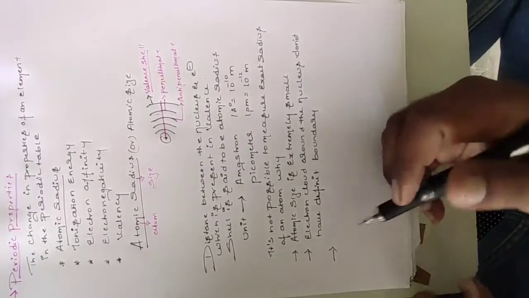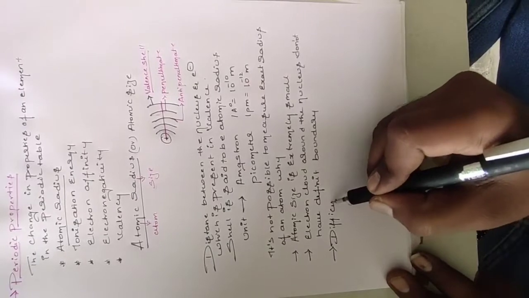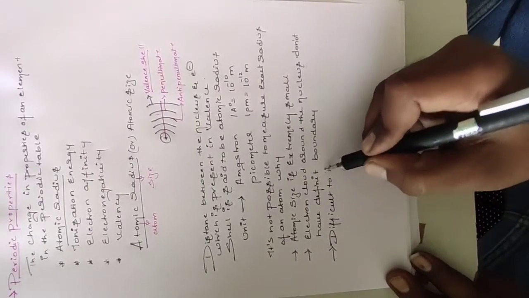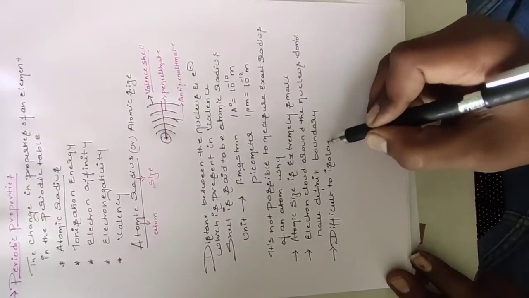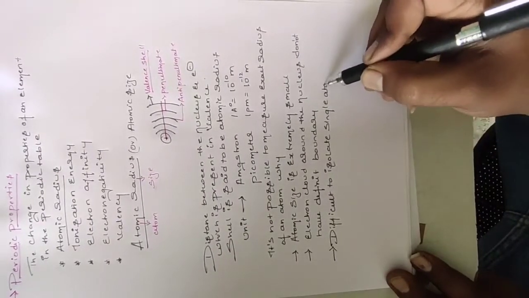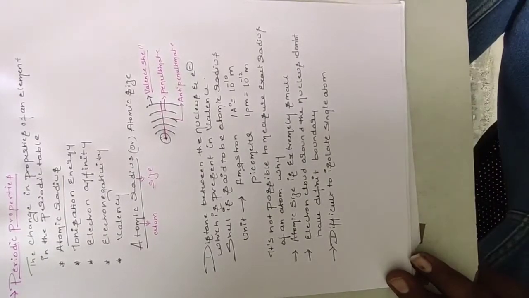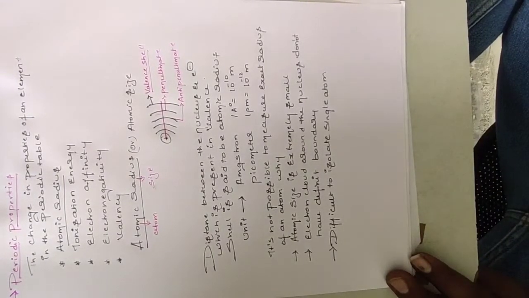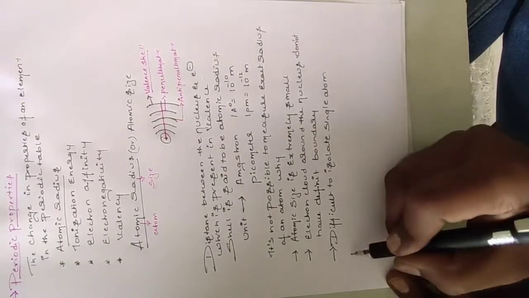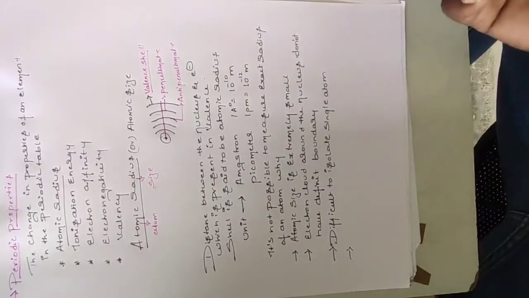Next, third, difficult to isolate single atoms, means the atoms will be joined, so a single atom we cannot isolate. Okay, difficult to isolate single atoms. Next, atomic radius changes when atoms are bonded differently. Means you see, when the atoms are bonded, the atomic radius will change.